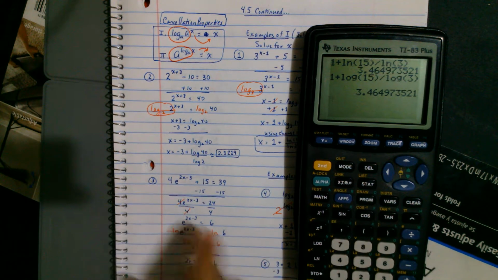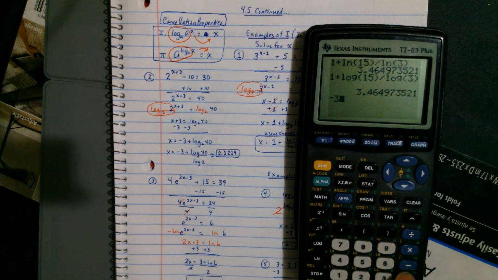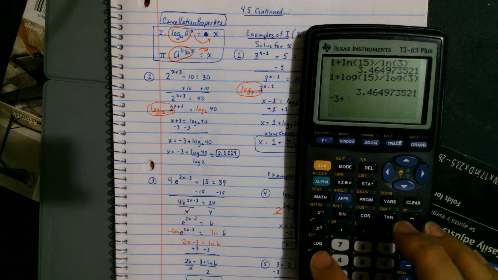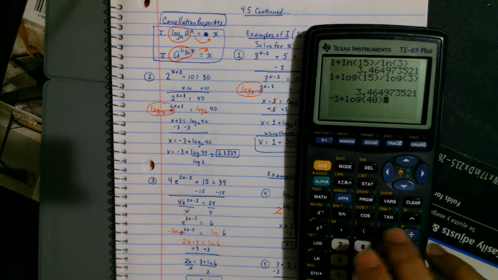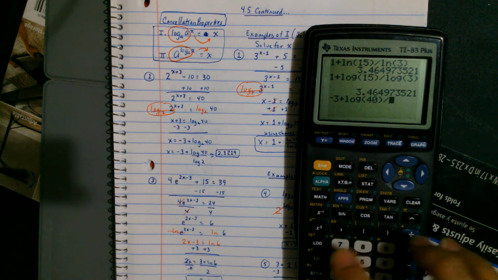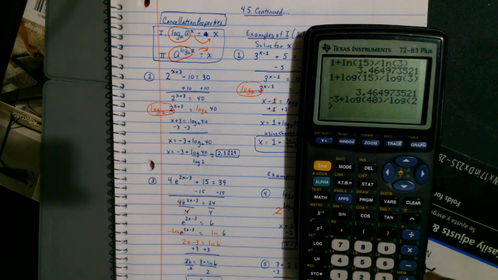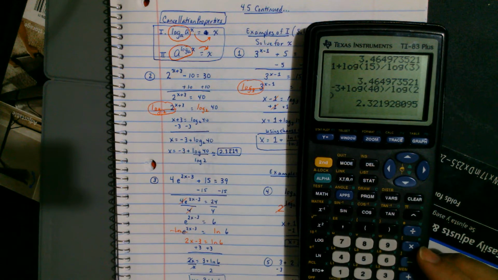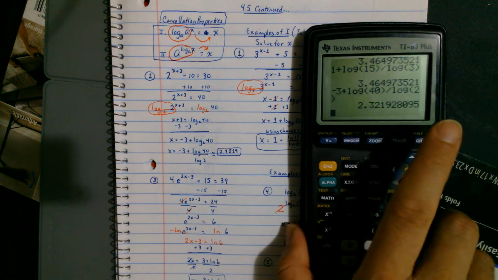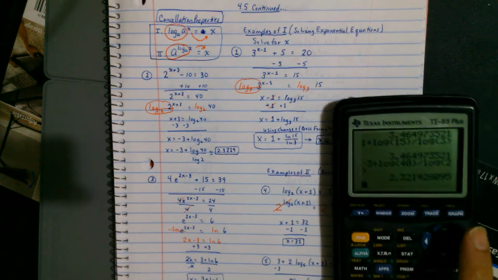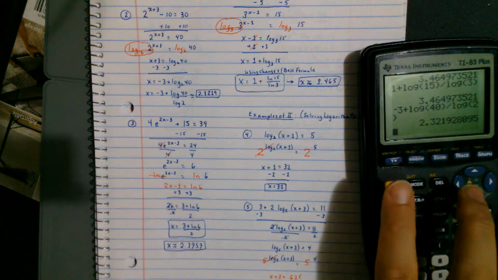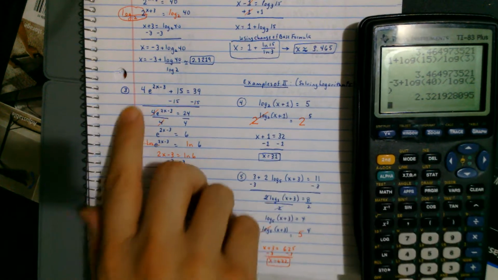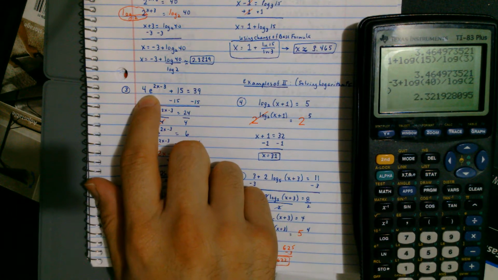Again, change of base for the logarithm. Negative 3 plus log 40 divided by log 2. So you get 2.3219, more or less, or 2.322. You go 3 decimals. And so really what I'm trying to show you here is that to solve a problem that has exponents in the problem, you're going to bring a logarithm to cancel it.